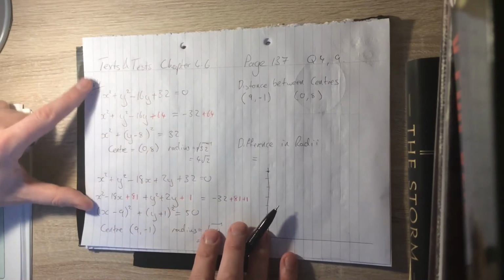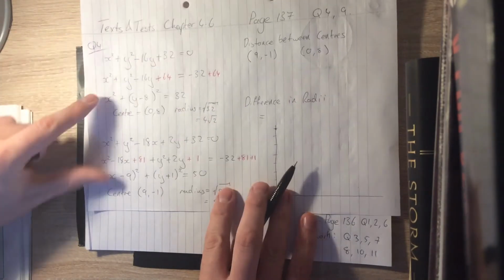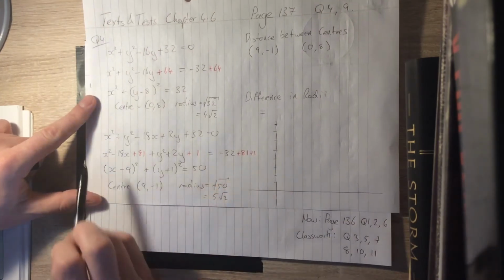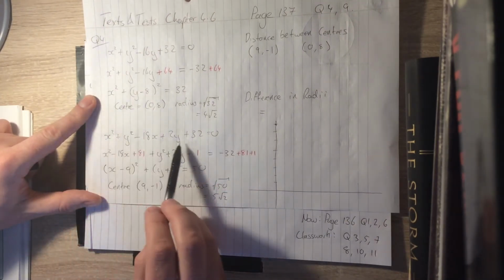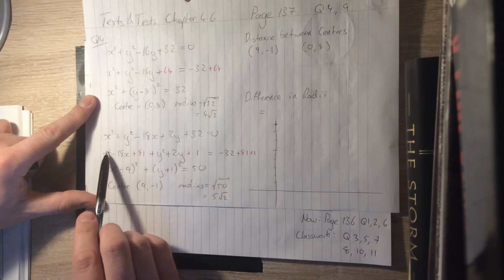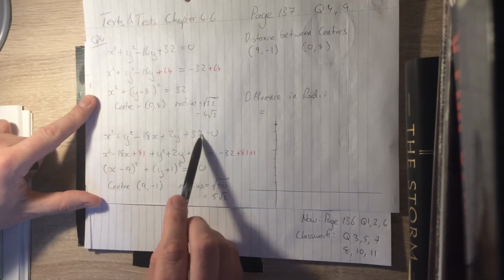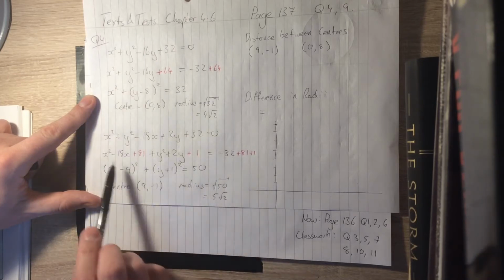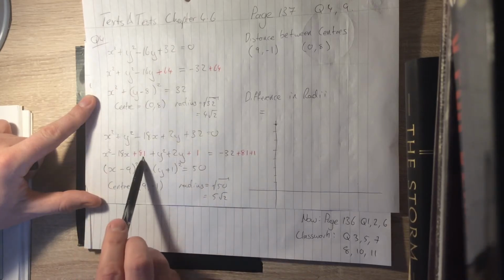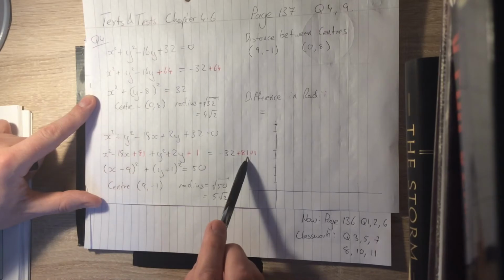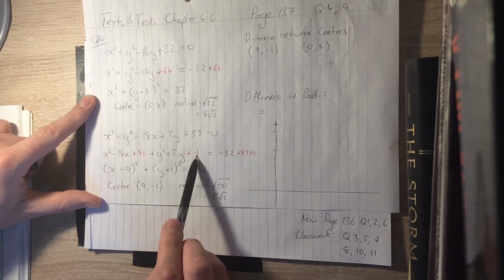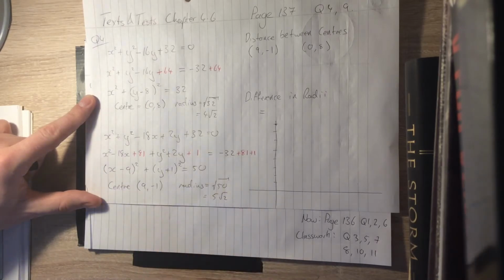For the second circle, again, if you want to pause, you're welcome to. x squared plus y squared minus 18x plus 2y plus 32 equals 0, rewritten as x squared minus 18x plus y squared plus 2y equals negative 32. To complete the square here, I need 81, so I've added 81 on both sides. To complete the square here, I need 1, so I've added 1 on both sides.